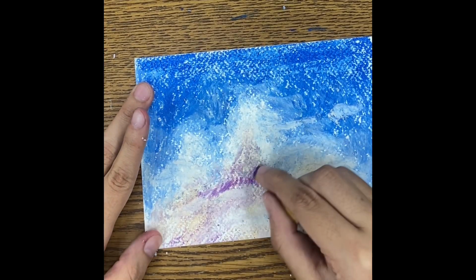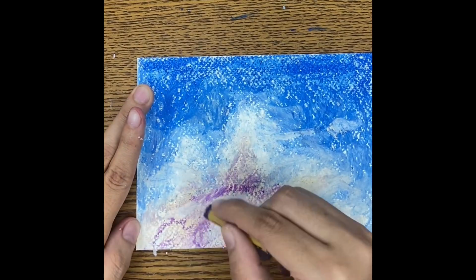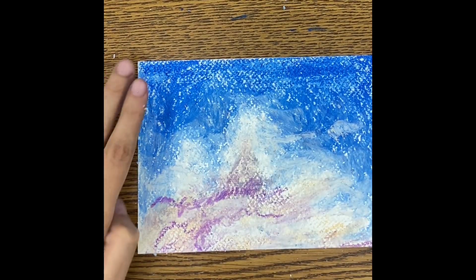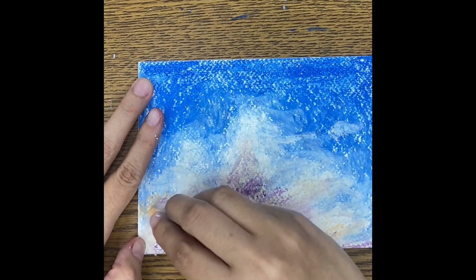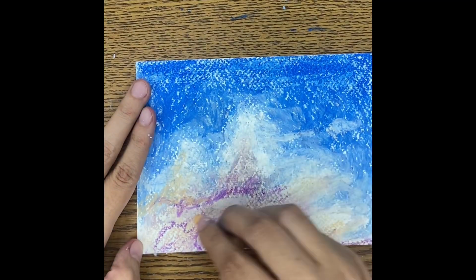Right here, I'm going back in with my purple and really emphasizing the darkest darks by swirling a little more on the areas where I already added some purple, just to bring that change in value back to these clouds. Going back in with tan to emphasize those middle areas.